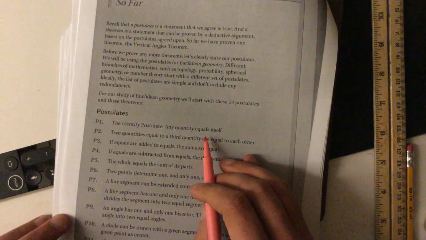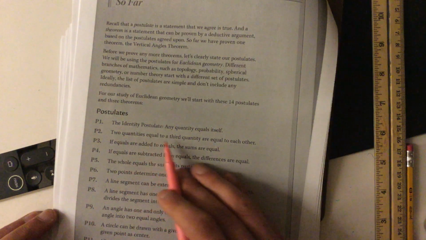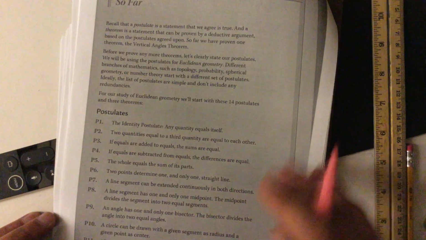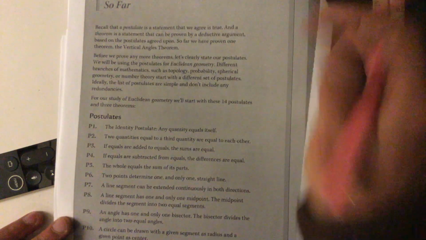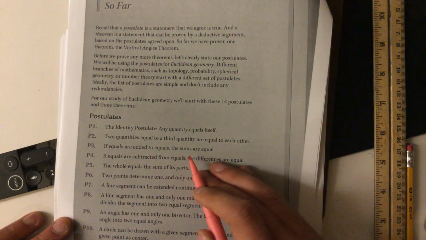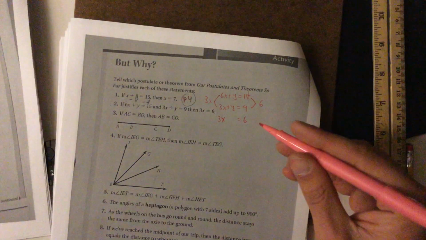Okay, any quantity equals itself. I don't think it's P1. Two quantities equal to a third quantity are equal to each other. I don't think it's that one. If equals are added to equals, then the sums are equal. I think it's postulate 3. So let's think about it this way.